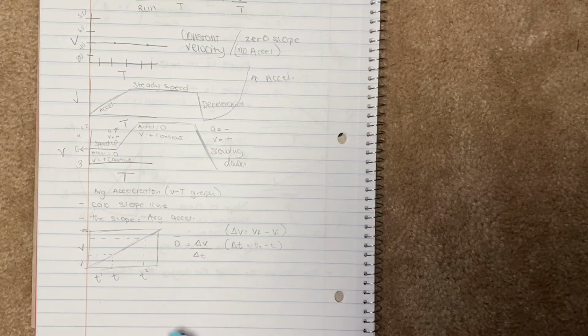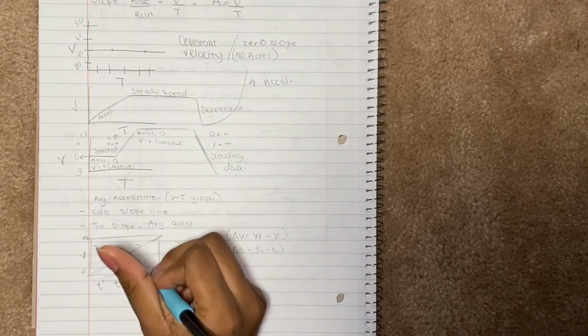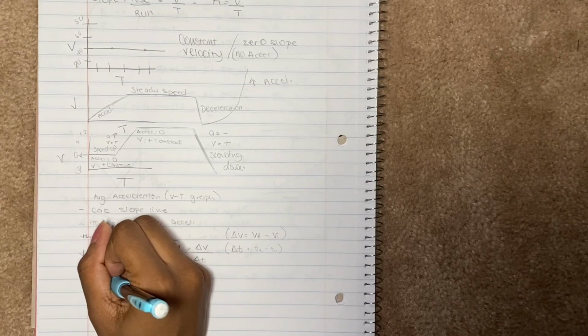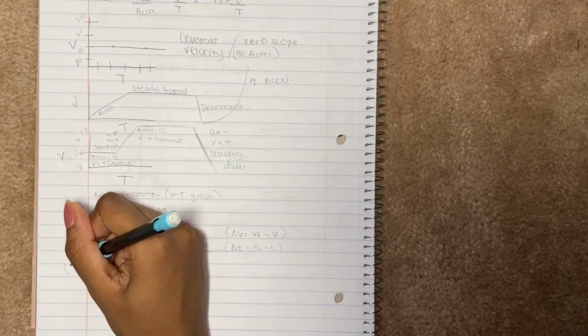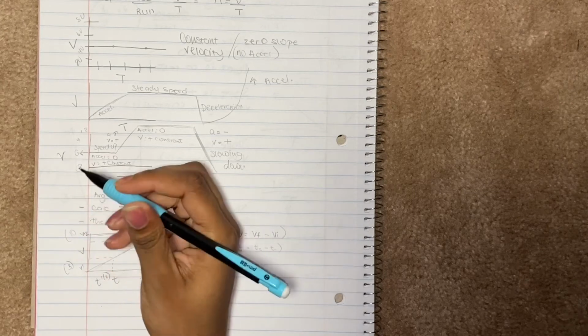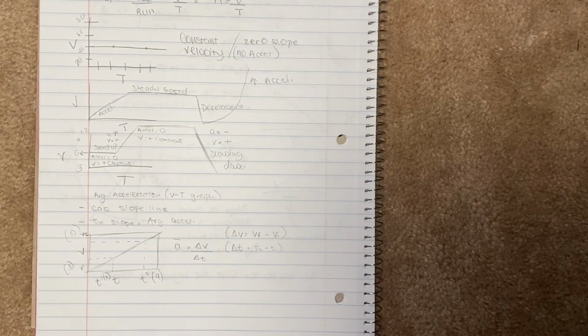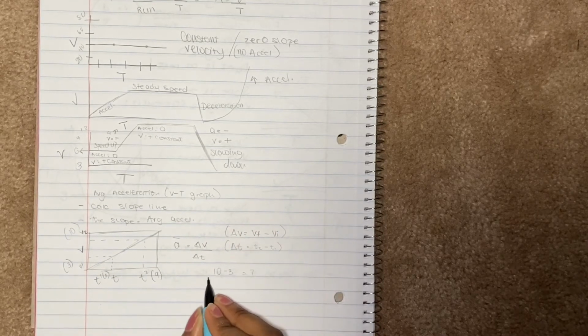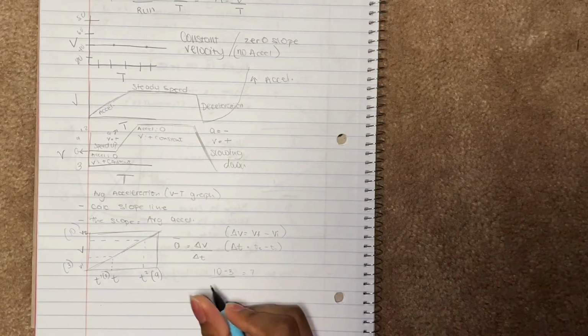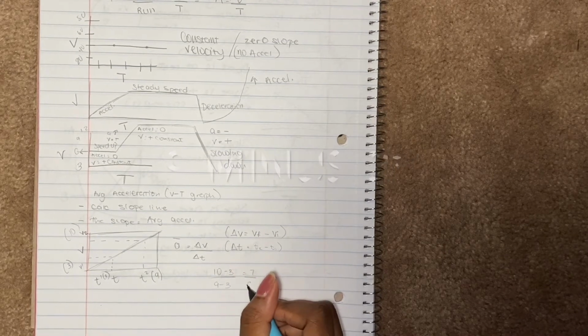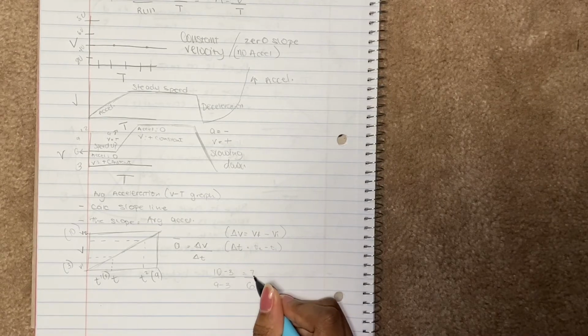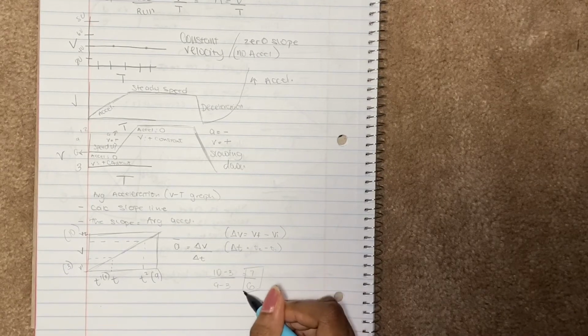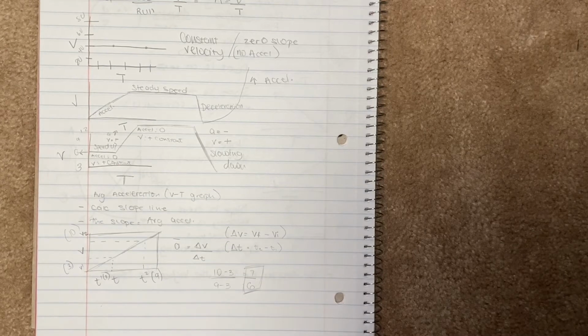Okay, so let's put some numbers. Let's say t2 was 9 and t1 was 3. Let's say this was 3 and this was, I don't know, 10. So final velocity minus initial velocity would be 10 minus 3, which is 7, all over t2 minus t1, which is 9 minus 3, and that's 6. So the slope would be 7 over 6. That's your rise over run and your average acceleration.